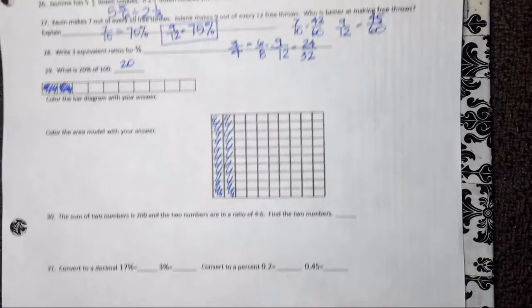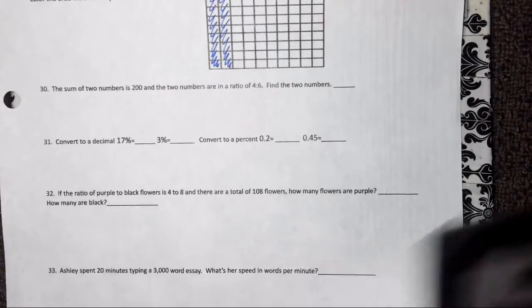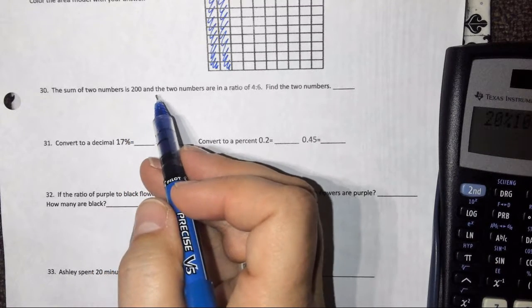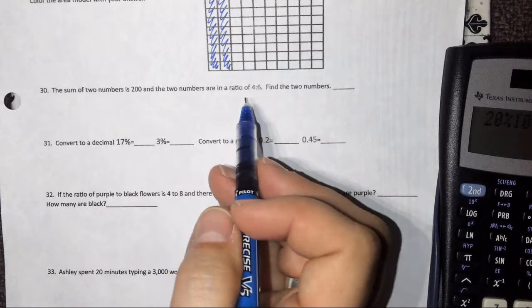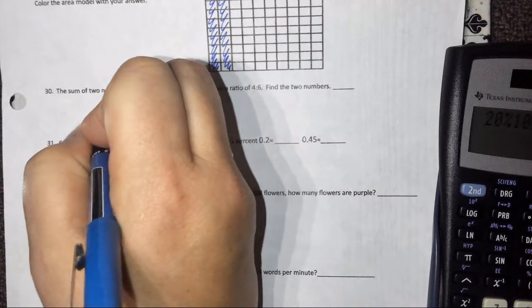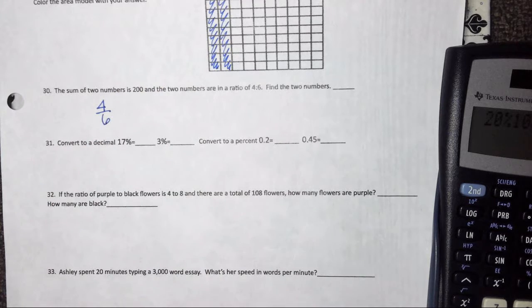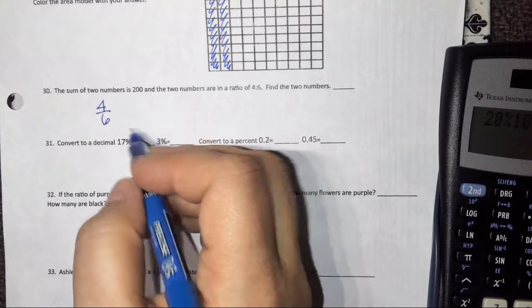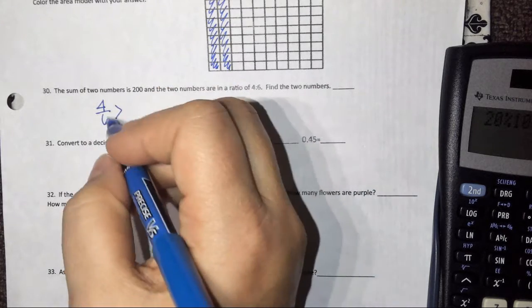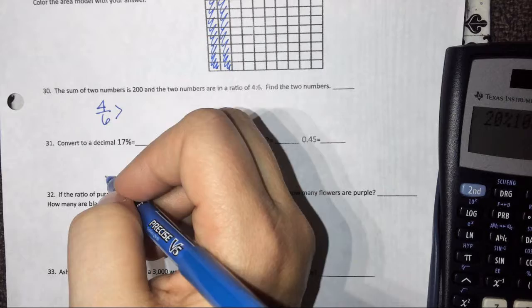Okay, let's look at 30. The sum of two numbers is 200, and the two numbers are in a 4 to 6 ratio. Find the two numbers. We start with a 4 to 6 ratio. The sum of these two numbers would be what? 2 and 3. The sum of these two numbers would be what?